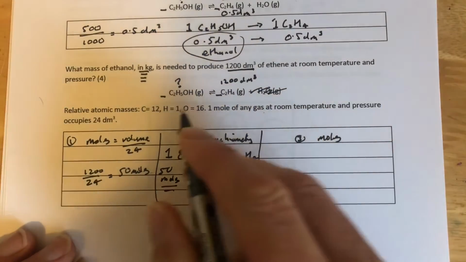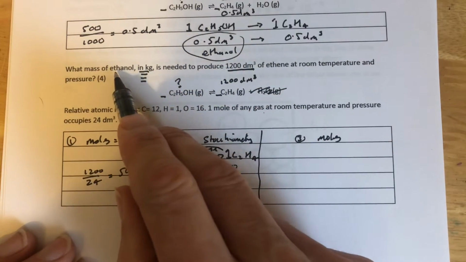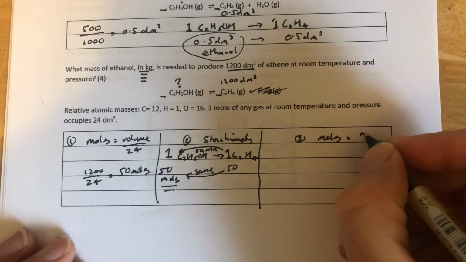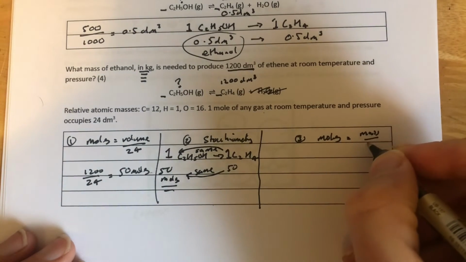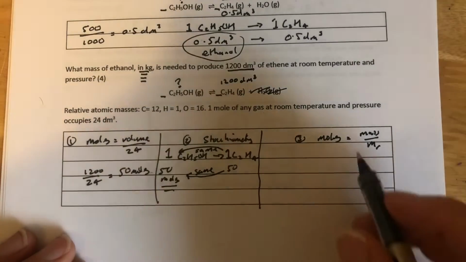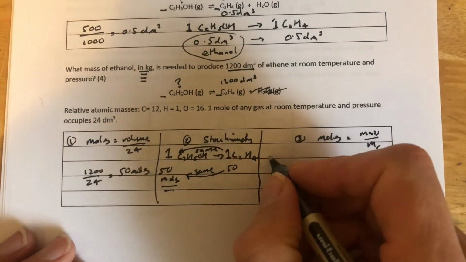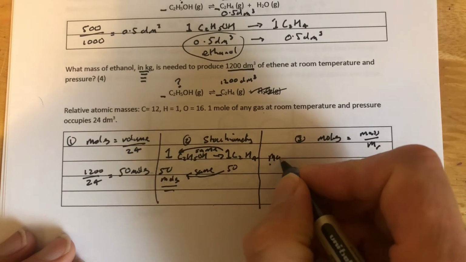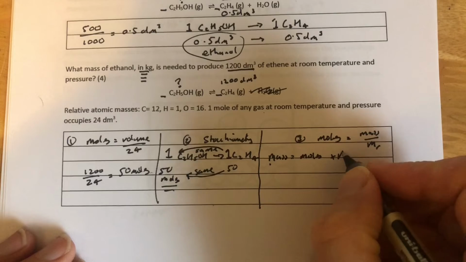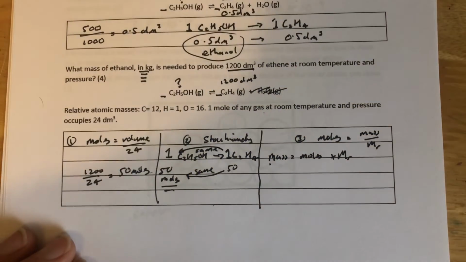Stage 3, we now want a mass of ethanol. So we need the moles equation that deals with mass. Moles equals mass over relative formula mass. I use the abbreviation Mr. We need to rearrange this to make mass the subject, so that's going to be mass equals moles times relative formula mass of ethanol.